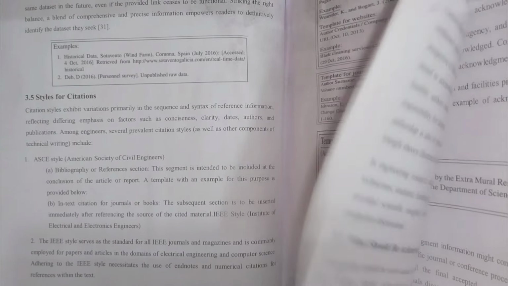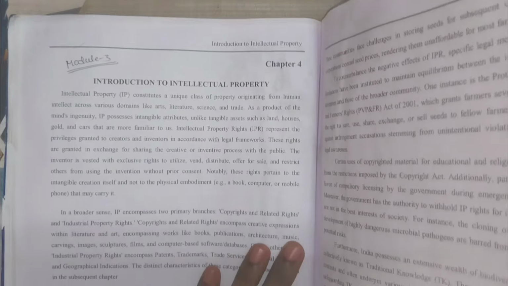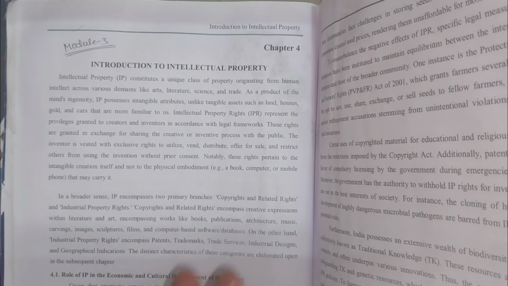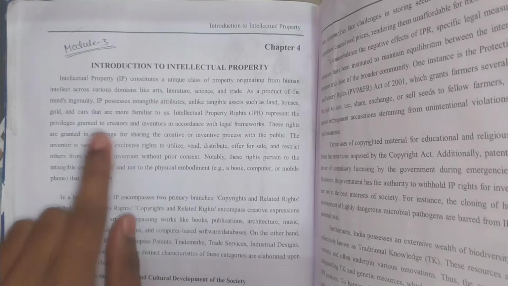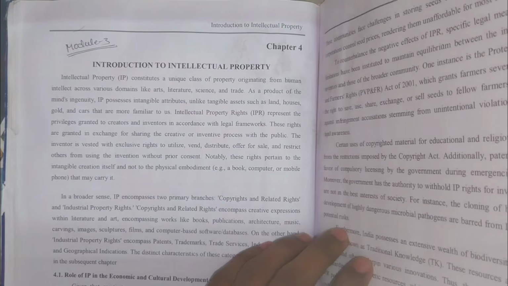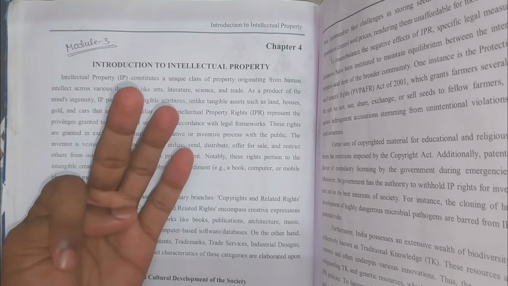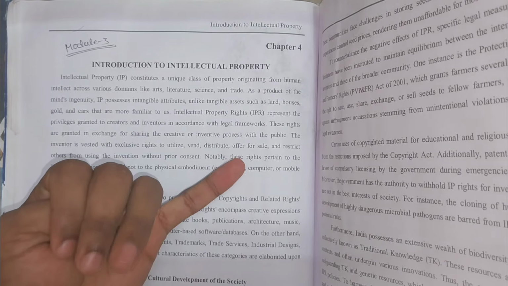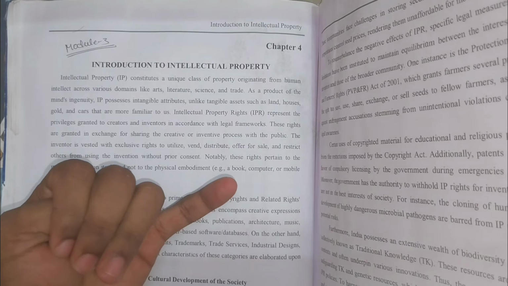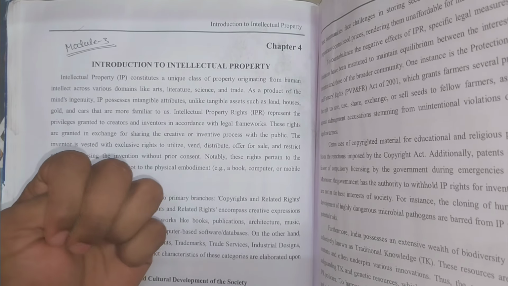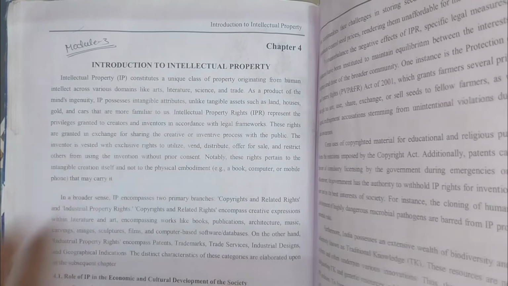So next, moving on to the third module. The third module is all about intellectual property rights, and so are the fourth and fifth modules. There are 5 types: patent, copyrights, trademark, industrial design, and finally geographical indications. From these 5 topics, there are flowcharts.